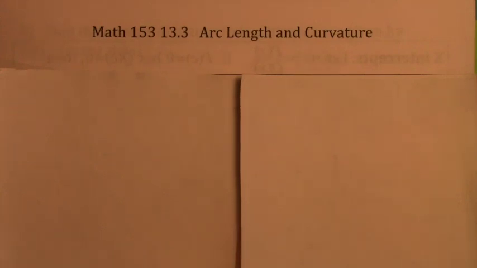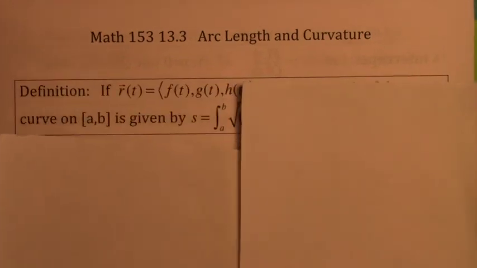Okay, this section is really important because we're going to talk about arc length and especially this new concept called curvature, which is a measure of how much a curve is bending as you move along the curve. Arc length isn't too bad.